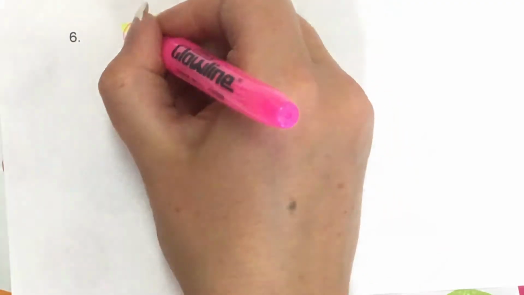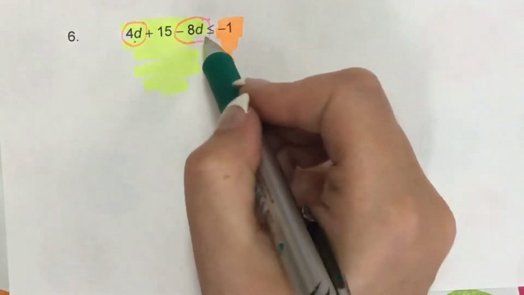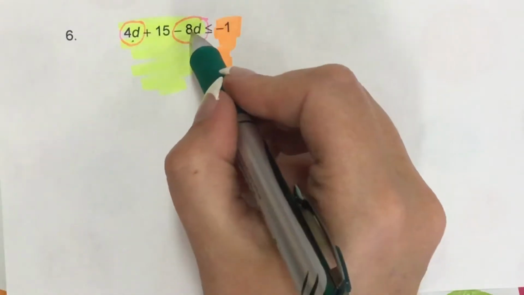Okay, what I see is that on this side of the inequality here, I have like terms that I need to combine. I need to combine this 4d, and I also need to combine this negative 8d. So I'm going to go ahead and just do that. 4d minus 8d. This is a positive, this is a negative. The signs are different. So when the signs are different, you take the difference. So we're going to take the difference between 8 and 4, which is 4. So it's going to be 4d.